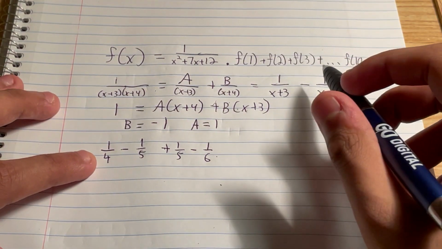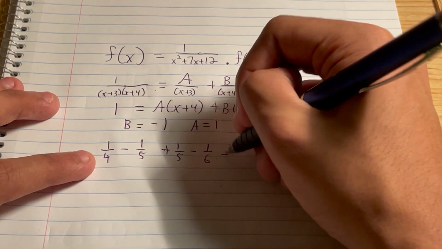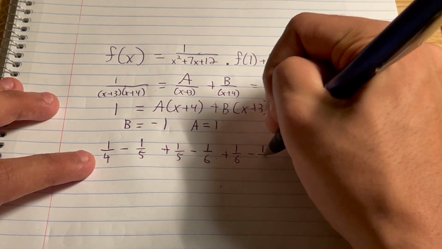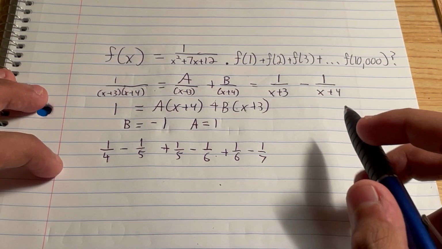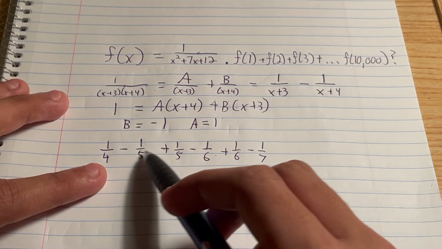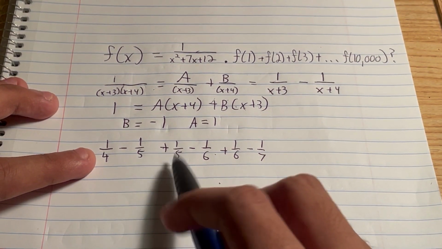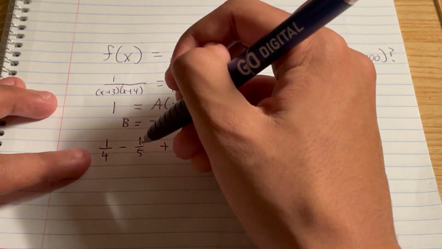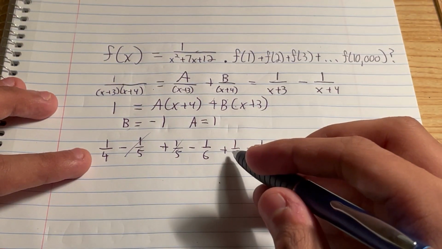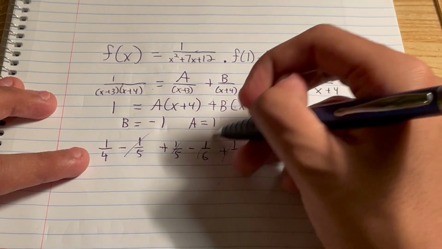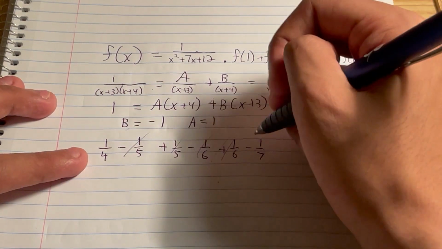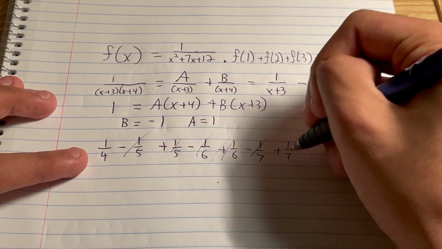Let's do it one more time. What's f of 3? f of 3 is plus 1 over 6 minus 1 over 7. And as we can see over here, these terms are canceling out. The -1/5 and the +1/5 will cancel out. The -1/6 and the +1/6 will cancel out. And then if we go on, the -1/7 will cancel out with the +1/7.